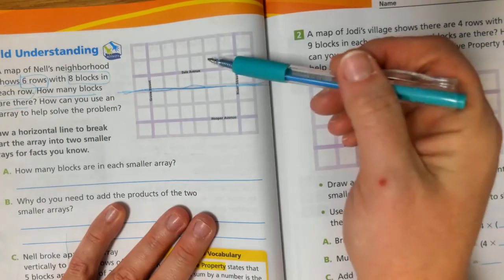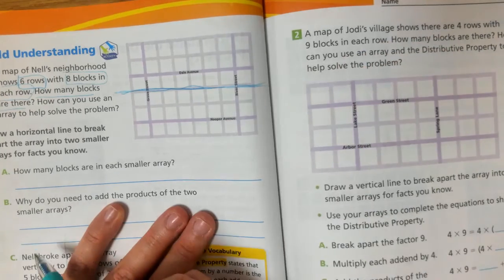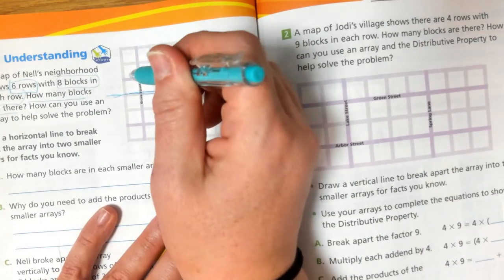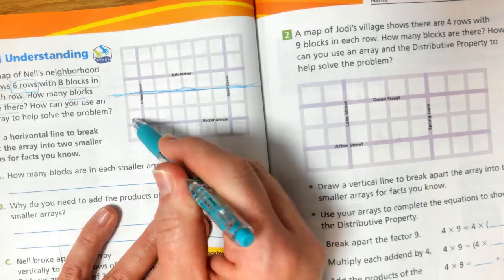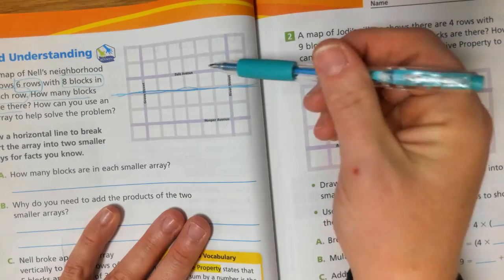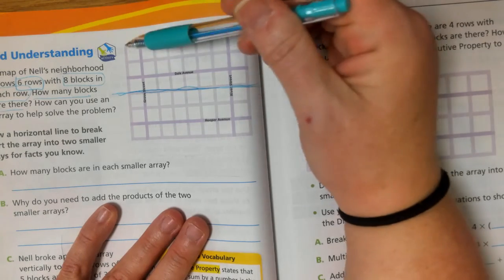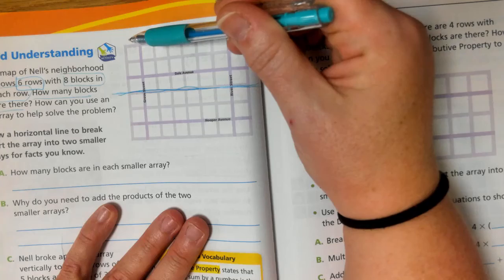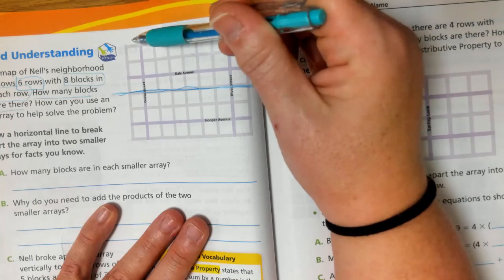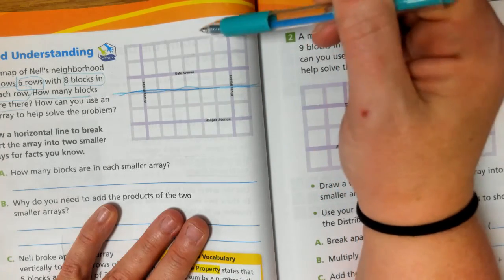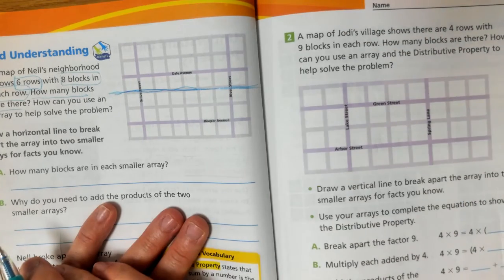How many blocks are going to be in each smaller array? Well, look, I have 1, 2, 3 rows, 1, 2, 3 rows. These are going to have the exact same number of blocks. Won't that be a little easier to solve? And then how many blocks do we have going in the other direction? How many were in each? There were 8, right? 1, 2, 3, 4, 5, 6, 7, 8.